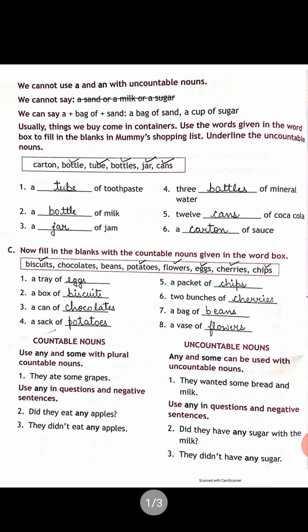Today we will learn the uses of a and an in countable and uncountable nouns. How we will use a and an and the. Okay, so let's read. We cannot use a and an with uncountable nouns. Uncountable nouns are like, we cannot count, like milk, sugar, water. We will not use a and an. So we cannot say a sand or a milk or a sugar. We can say a bag of sand, a bag or a cup of sugar.